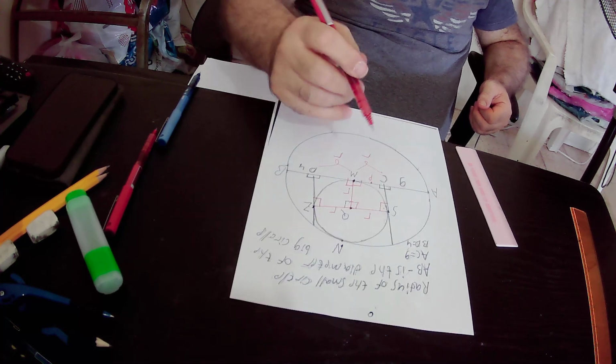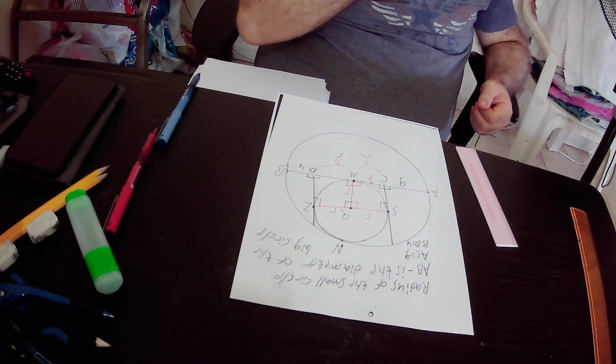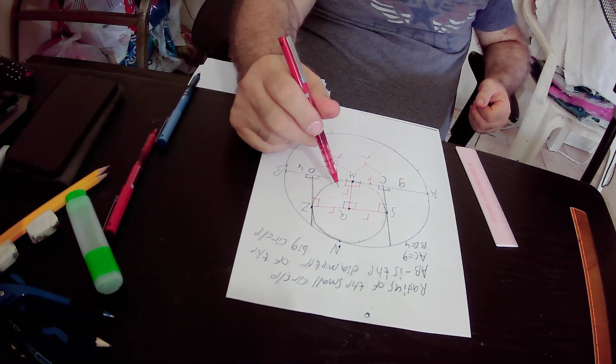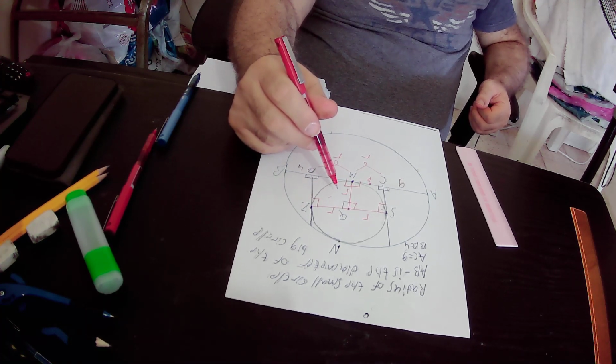It is exactly the same proof as we have done in the quadrilateral QZMD.